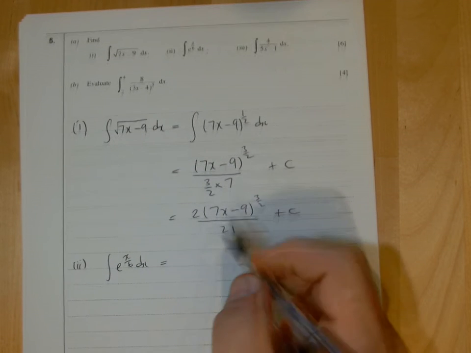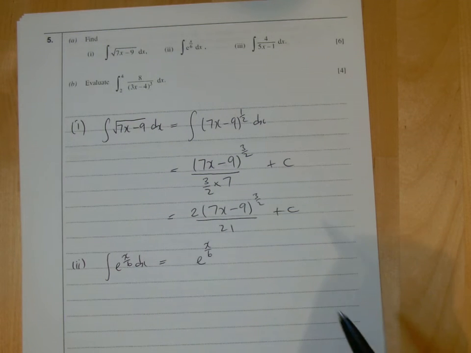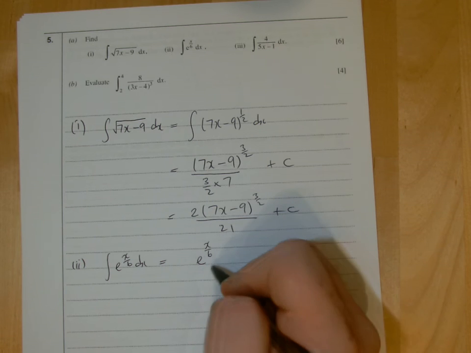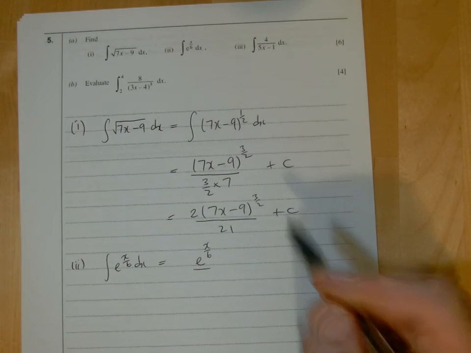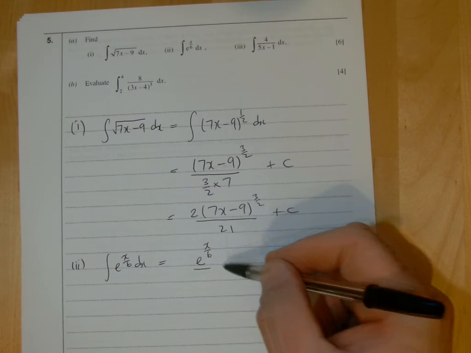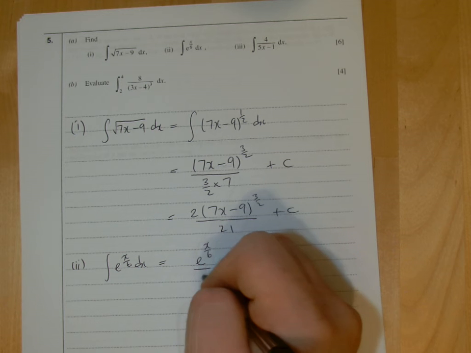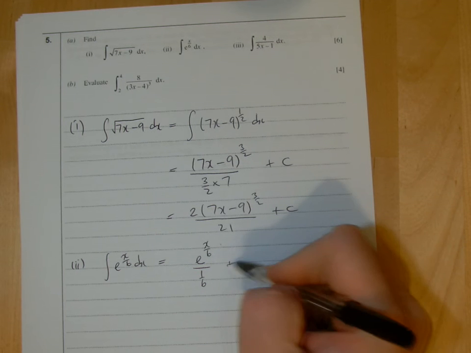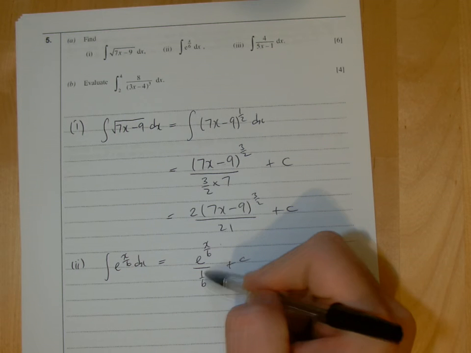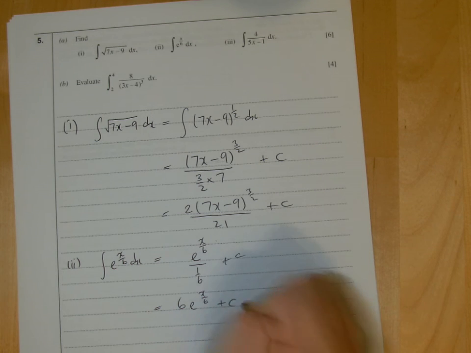Okay, with the second one, we've got e to the power x over 6. And remember, e stays the same when you integrate it, just as it stays the same when you differentiate it. But you've got to divide then, remember, by the power. So this is kind of like the opposite of differentiating it. When you differentiate, you times by the derivative of the power, and now you've got to divide by the derivative of the power, so you get 1 over 6 there, don't you? Plus c, and don't forget then the 6, because there's a fraction on the bottom, it can flip up to the top, so you get 6e to the x over 6 plus c.